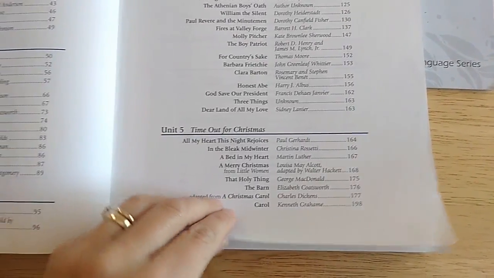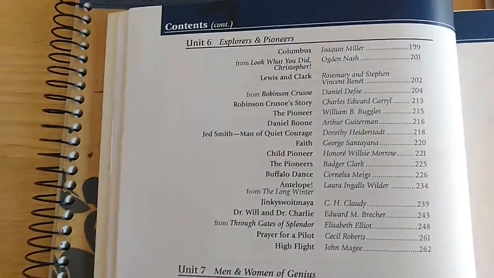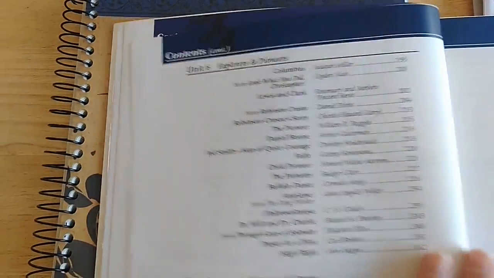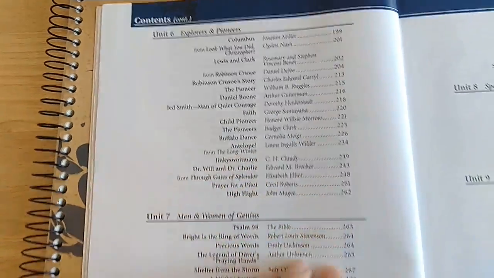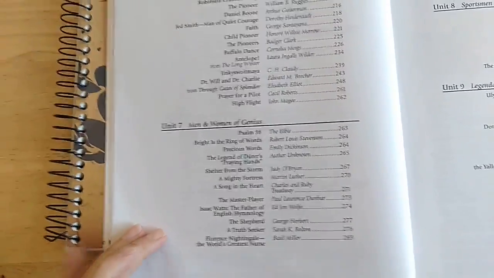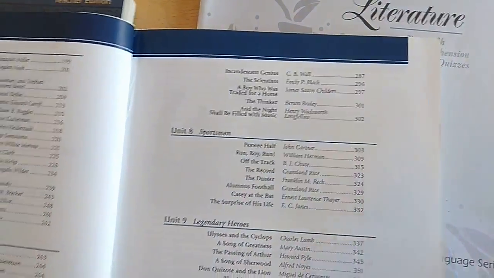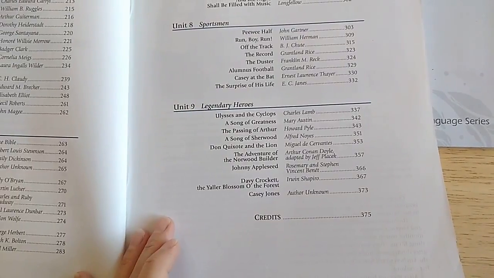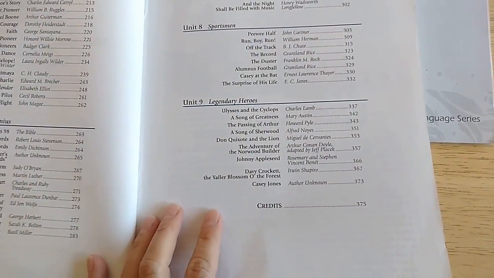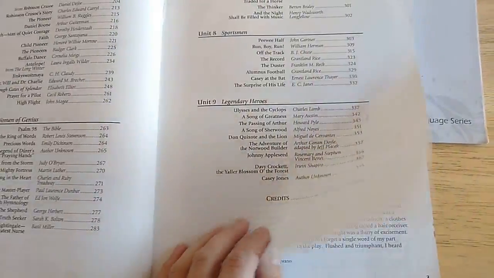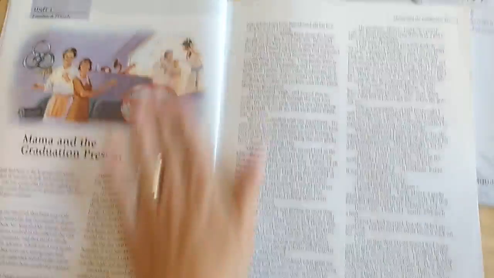Unit 5 is about Christmas. Unit 6, explorers and pioneers. So you can see Columbus is on there, Lewis and Clark, the Buffalo Dance, things like that. Unit 7, men and women of genius. Unit 8, sportsmen. Unit 9, legendary heroes. And then that was the end of it. So it has 9 units. Looks like some of them might be interesting.